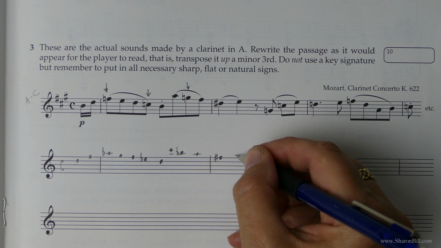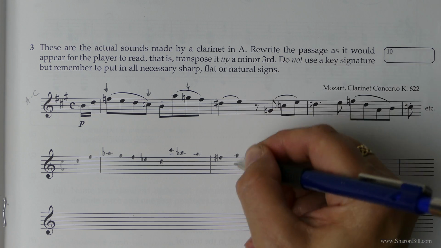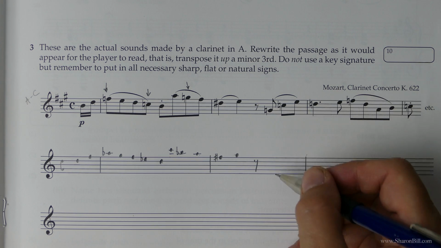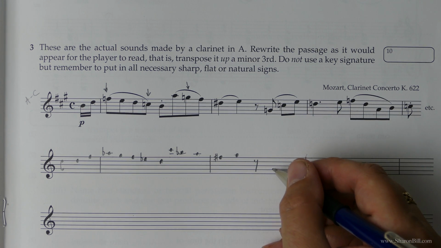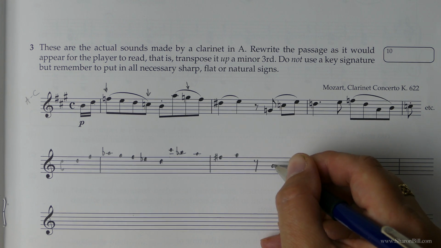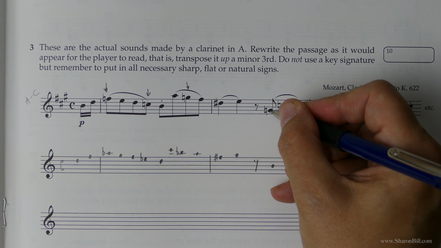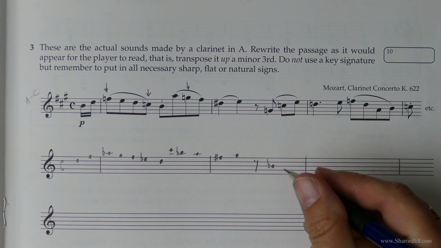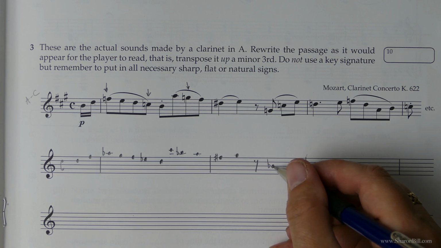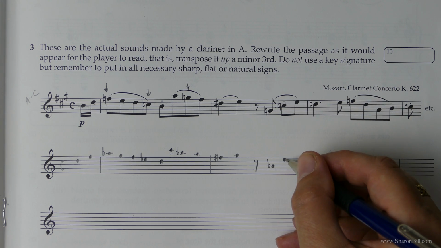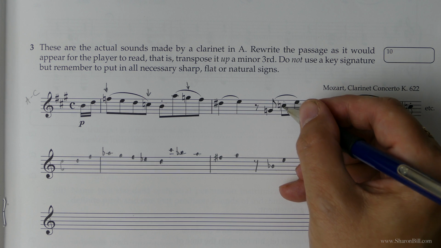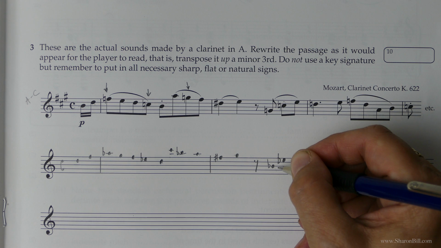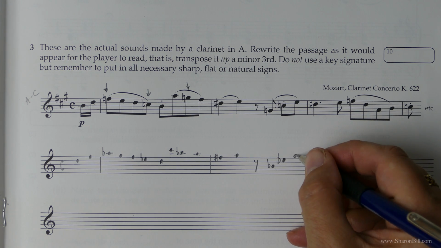Now we progress up a step. I'm keeping as aligned as I can, just so I know exactly where I am in the original, so I'm not copying incorrectly. So up a third takes us to B. This G sharp has been lowered, so we will lower this by adding a flat. So now this jumps up to E, and this is C sharp lowered by a natural, so we now lower that by adding a flat. Jump up a third.